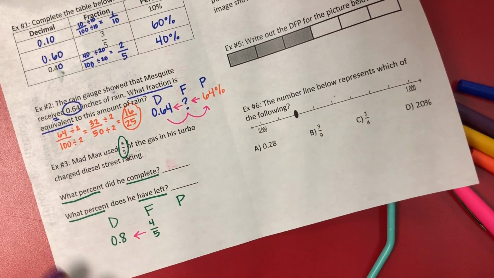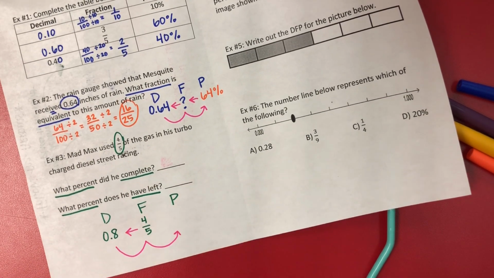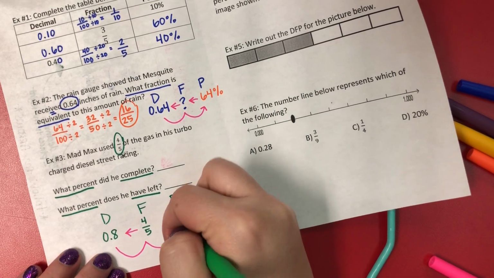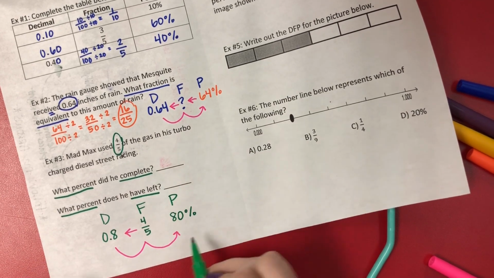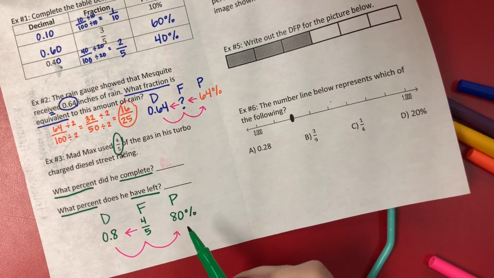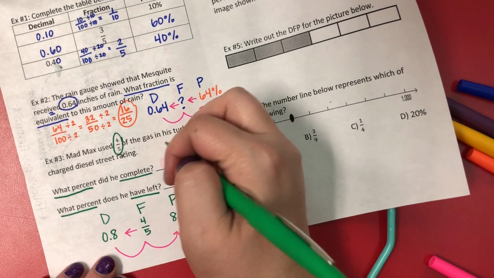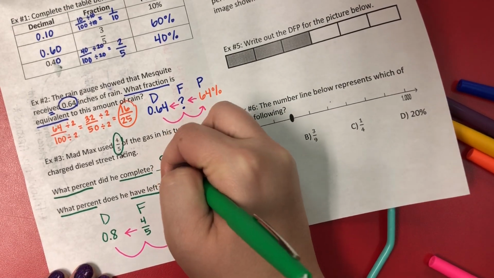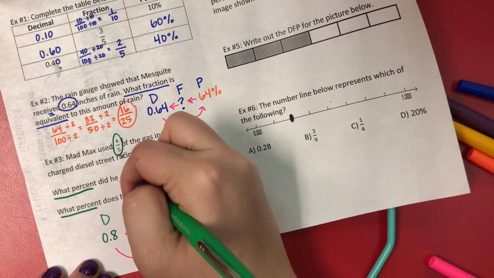0.8. But I need my percent, so following my arrows, when we move that 2 spaces, that's going to be 80. Remember, we fill in gaps with a 0. So what percent did he complete? He completed or used 80%, right?